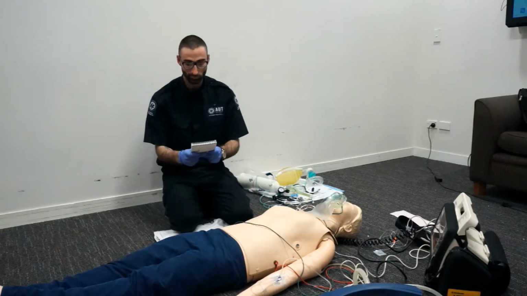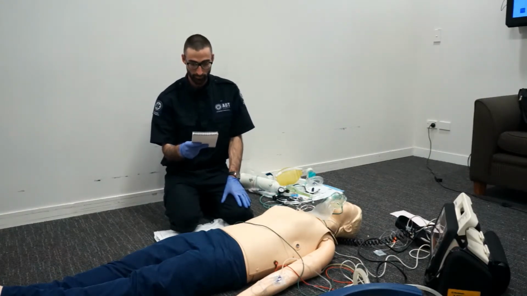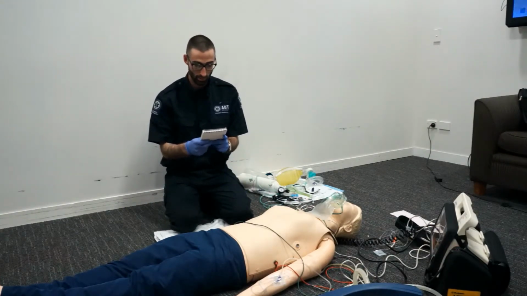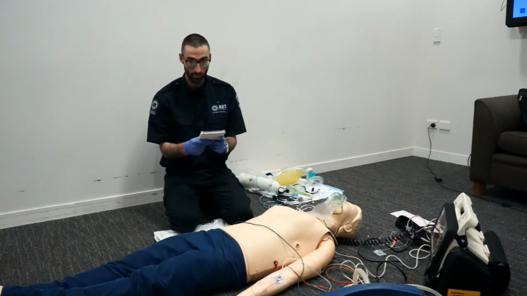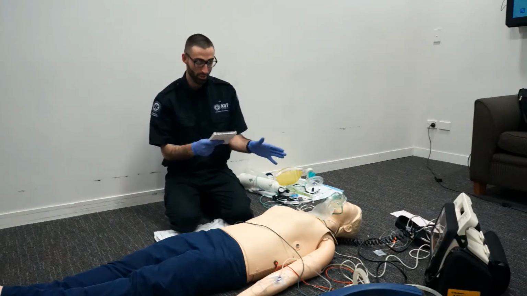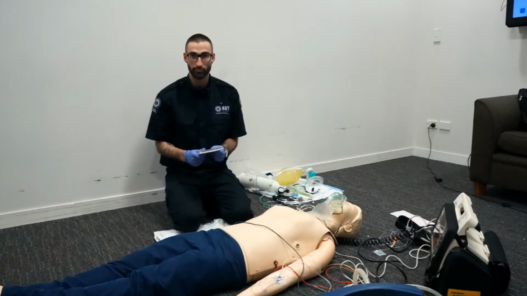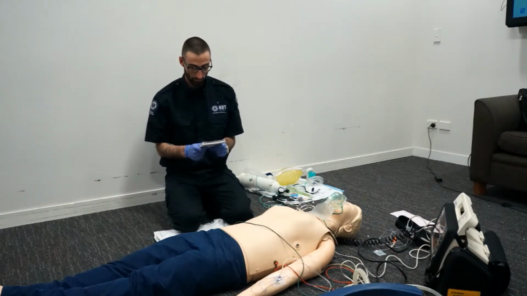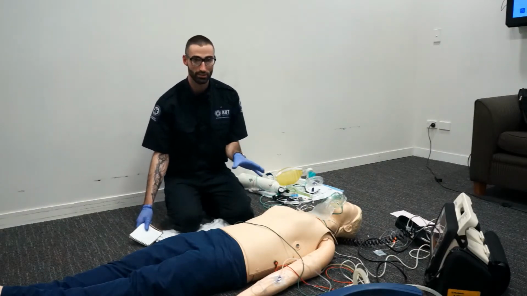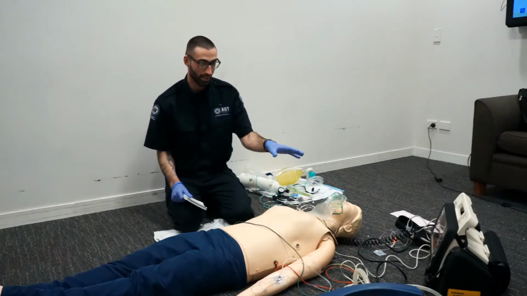Pre-oxygenate using a reservoir mask at 10 litres per minute or a manual ventilation bag at 10 to 15 litres per minute with PEEP set at a minimum of 5 centimetres of water. Okay, we're pre-oxygenating with a reservoir mask at 10 litres per minute. Attach ECG, NIBP and SpO2. Okay, so we have our 12 lead attached here and we're monitoring the cardiac rhythm.